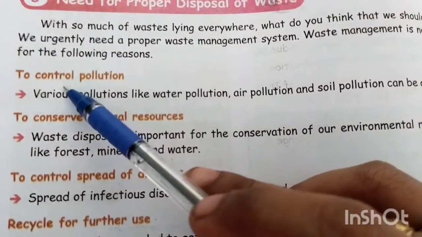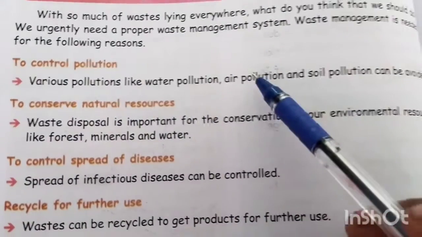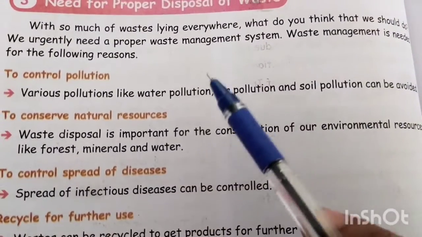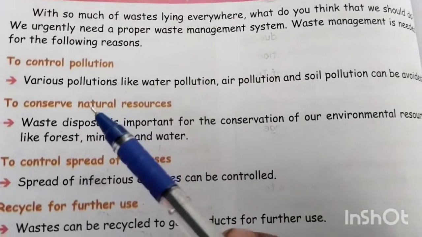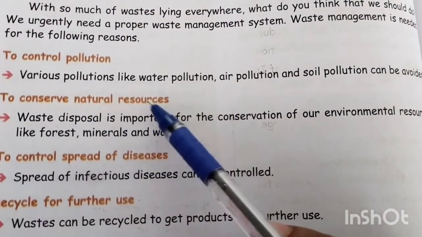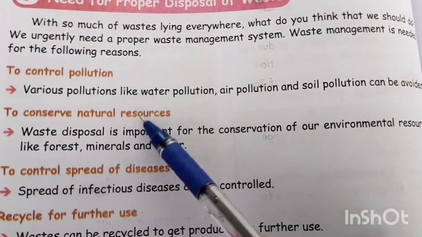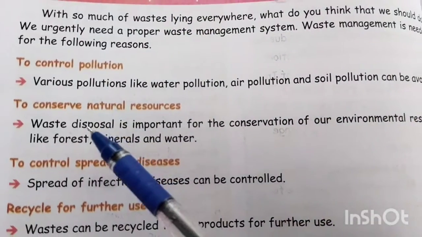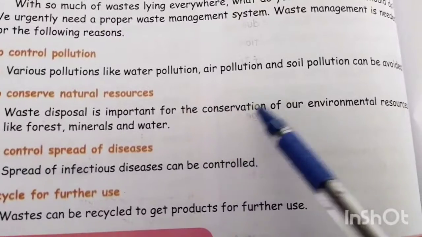First one is to control pollution. Various pollutions like water pollution, air pollution and soil pollution can be avoided if we dispose of the waste properly. Next, to conserve the natural resources. To protect the natural resources, we should dispose of the waste in a proper way. So waste disposal is important for conservation.